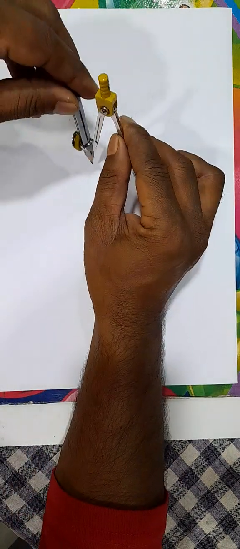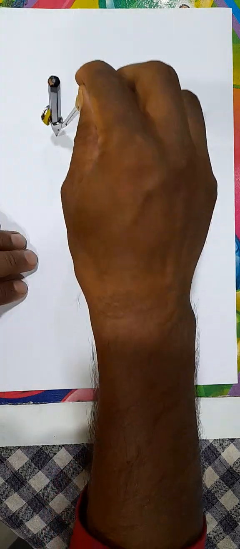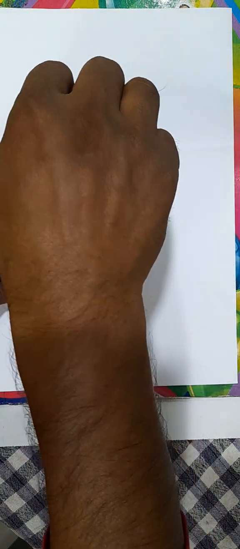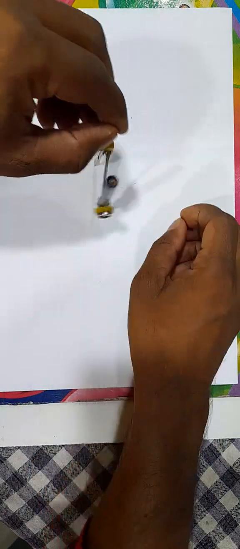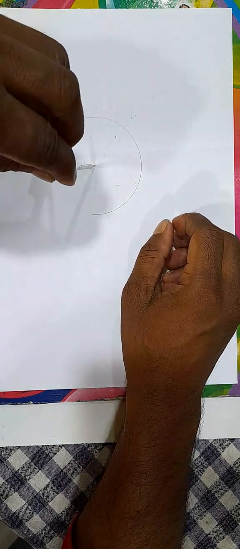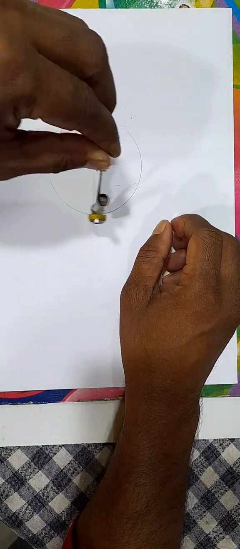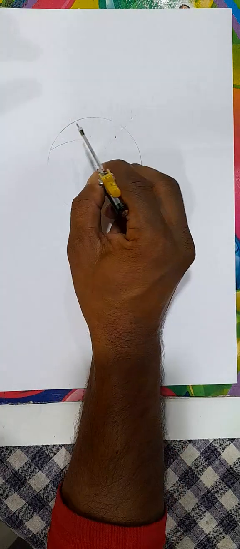We'll draw one more circle here again. So this is the center.